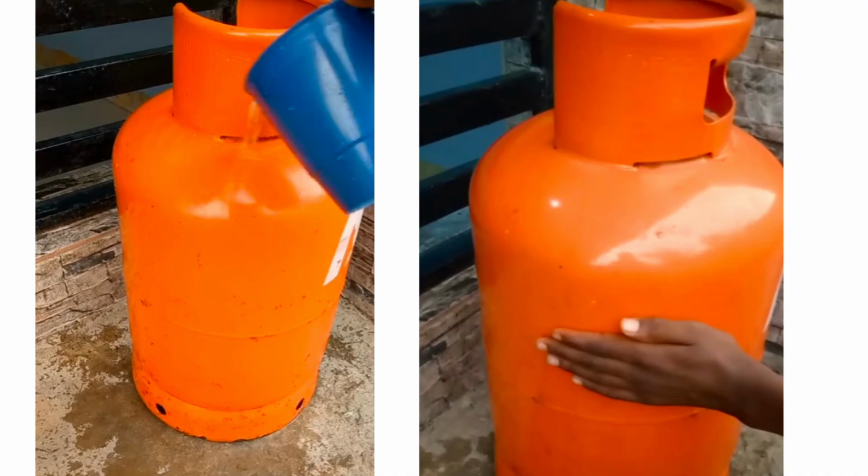For example, if someone has told you that he has given you a full cylinder, yet he has refilled just half of it, when you start touching from the top, you find that the upper part will be warm and the lower part will be cold. Where you feel cold, that means the gas stopped there. Where you feel it's warm, that means the warm part is empty. The cold part is where the gas was refilled.